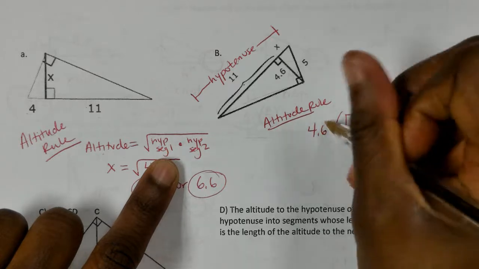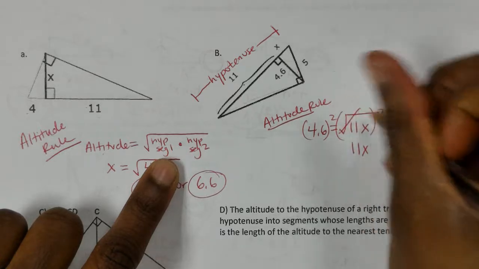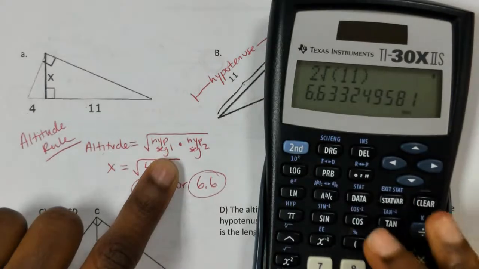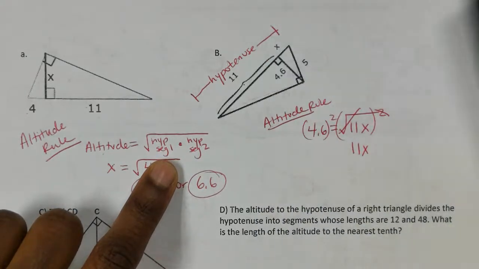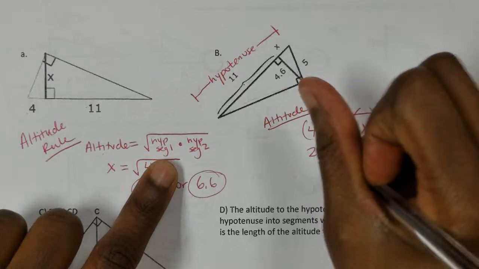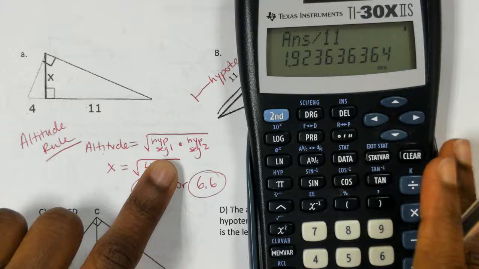Okay, to solve this, we square both sides. That gets rid of the radical. So we just have 11x, because these parts cancel. 4.6 squared, 21.16. Divide by 11. 1.92.